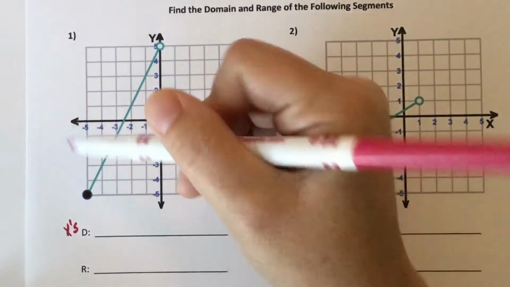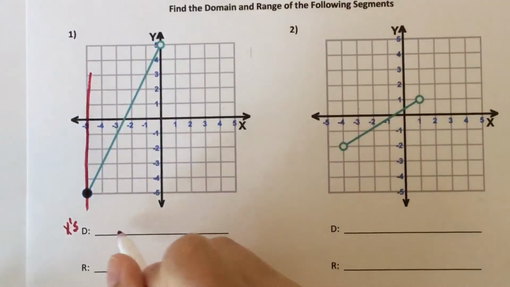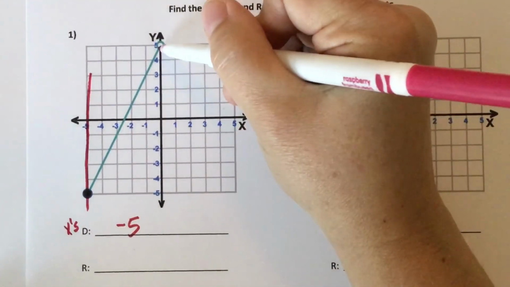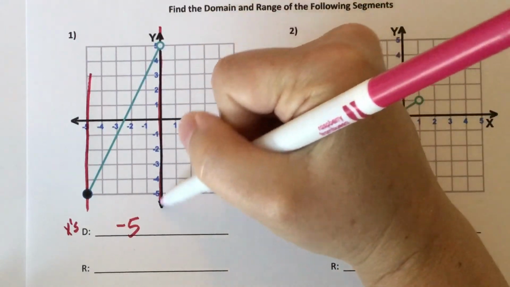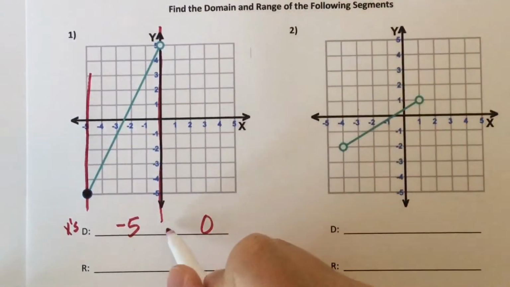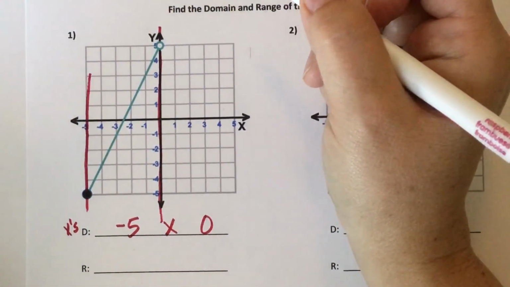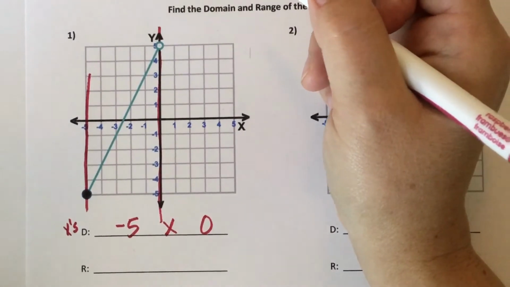Okay, so my farthest left x is right here at -5. And my farthest right x is here at 0. And I've got all the x's in between. I'm going to tell you how to figure out these signs, and then we're just going to memorize them.